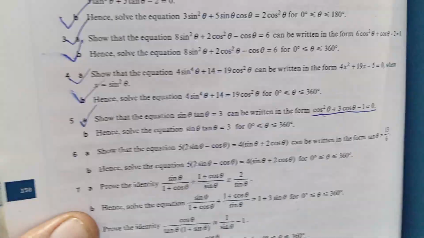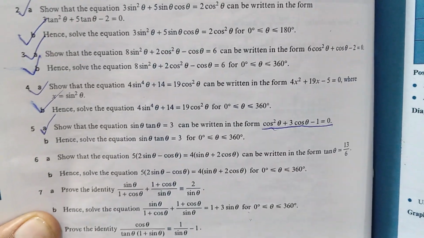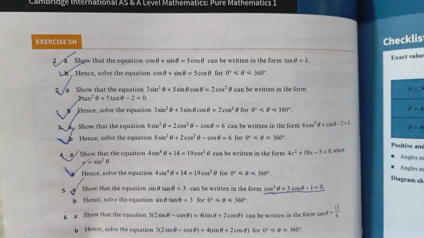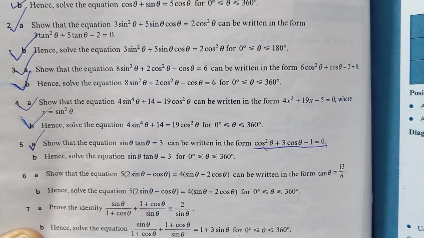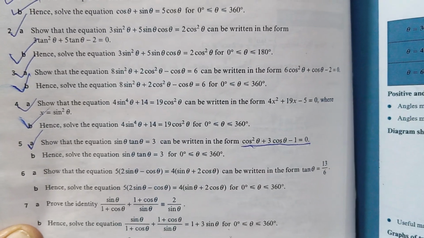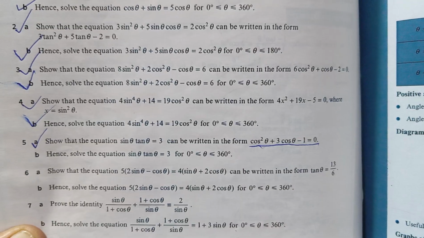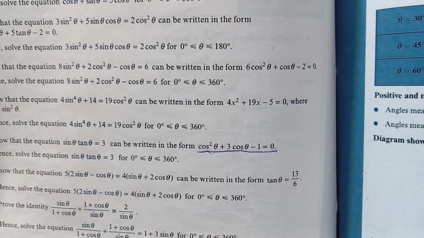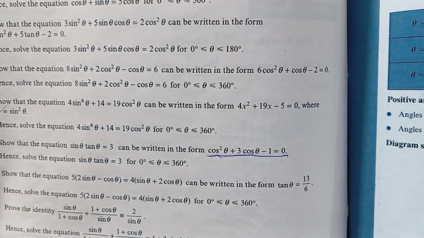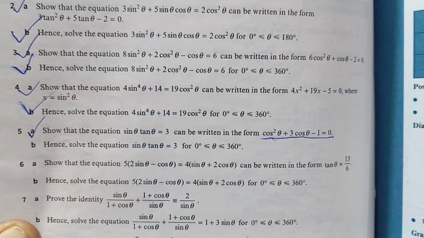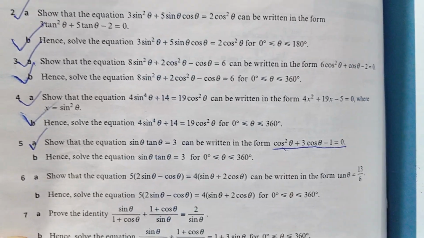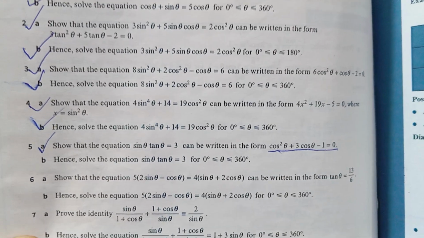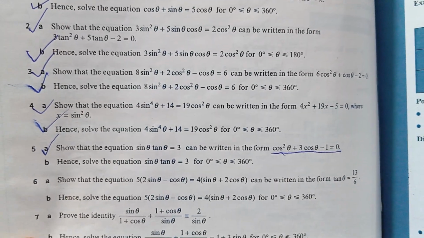So my dear students, now we are going to attempt the question number 3 of the exercise 5H. Question number 3 says, show that the equation 8 sine square theta plus 2 cos square theta minus cos theta equals to 6 can be written in the form 6 cos square theta plus cos theta minus 2 equals to 0. Hence, solve the equation 8 sine square theta plus 2 cos square theta minus cos theta equals 6 for theta from 0 to 360. So question number 3, and now we are going to solve.